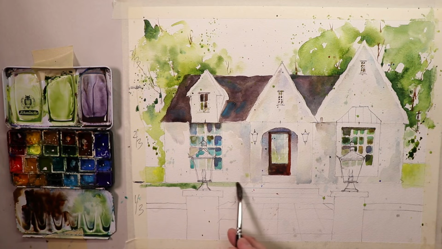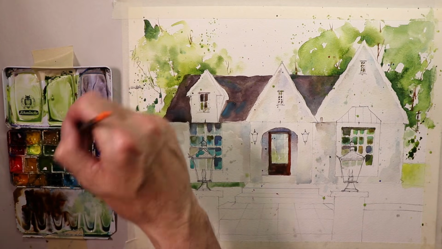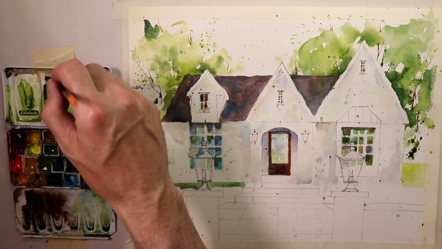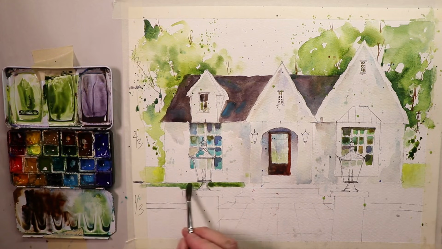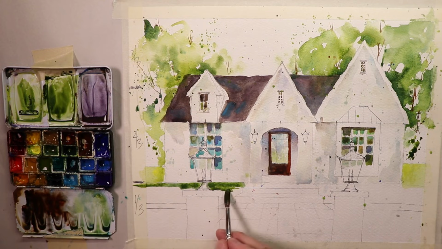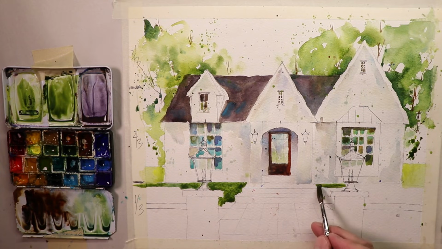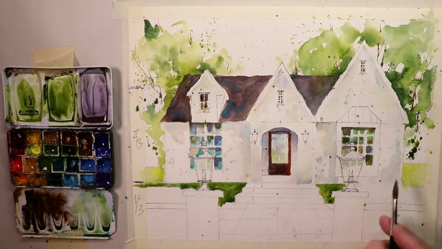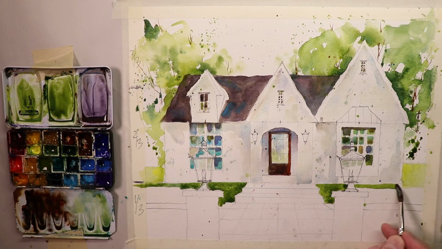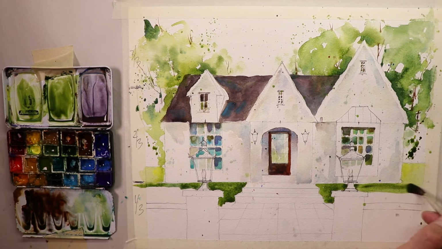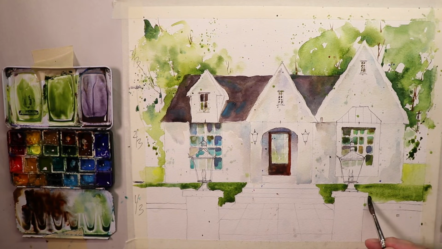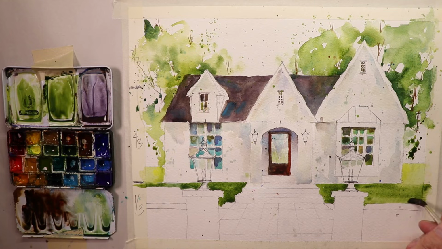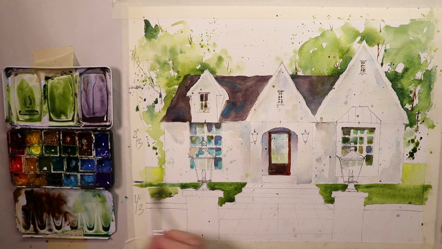I'm going to do some grass over here. Sap green, more of that yellow. There we go. So I'm going to do some more of sap green with a little bit of the cadmium lemon yellow. And I'm just trying to get some of that darker green there in the front of the picture, right along this wall here.